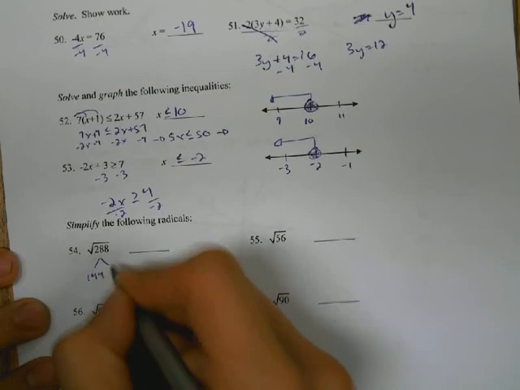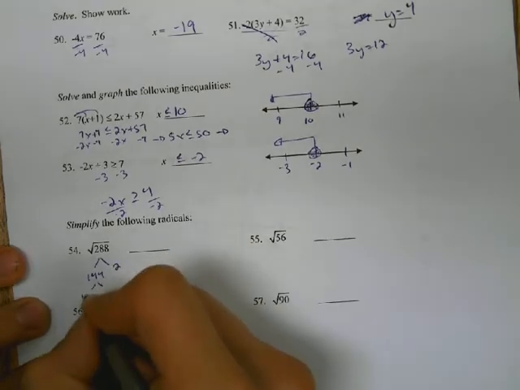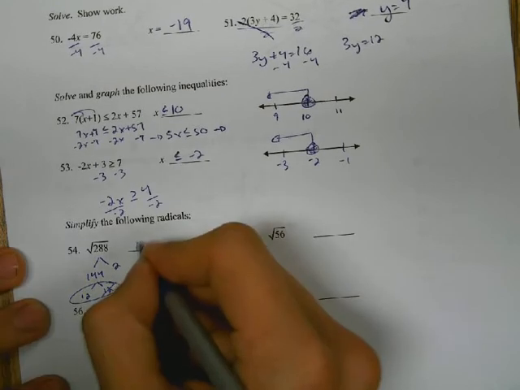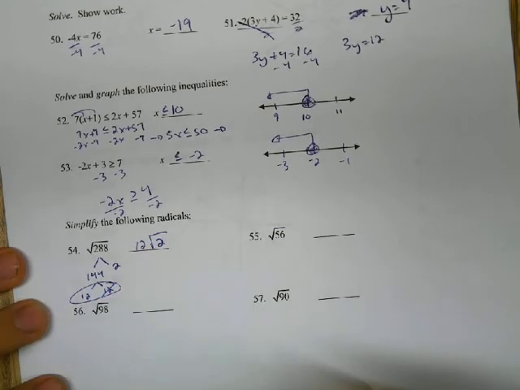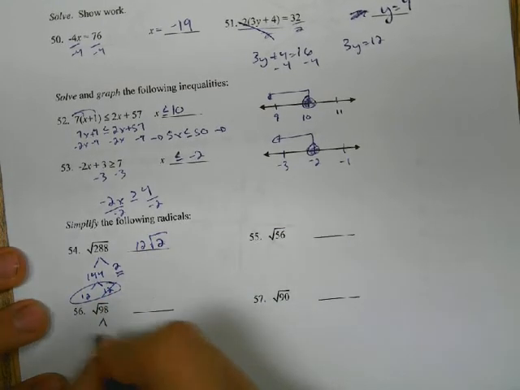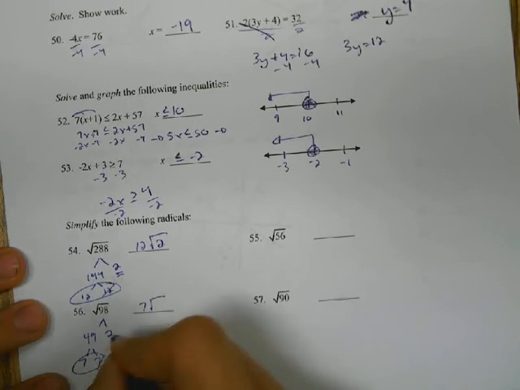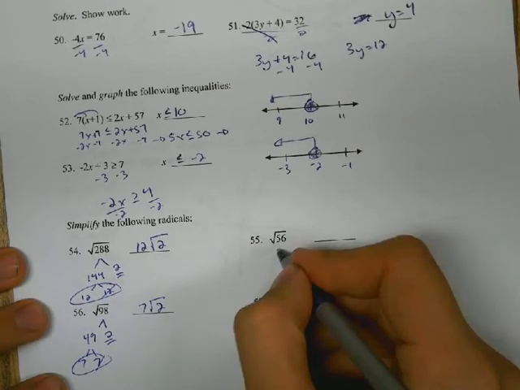I'm going to do the factor tree method. You can do any method you like; this is the one I like to do. We've got a pair of 12s, so we're going to pull it out. I've got a 2 stuck on the inside that did not pair up. 98, I've got 49 times 2. So my 7s will pair up, and the 7 comes on the outside. This 2 did not pair up, so it'll stay on the inside.